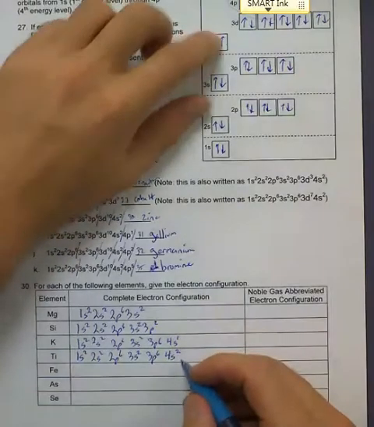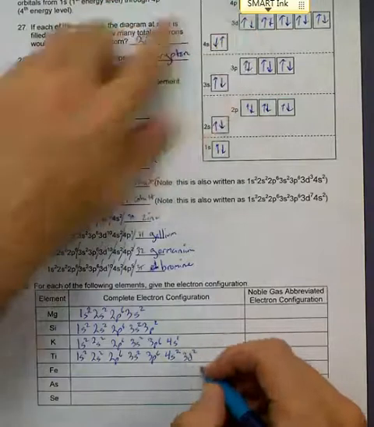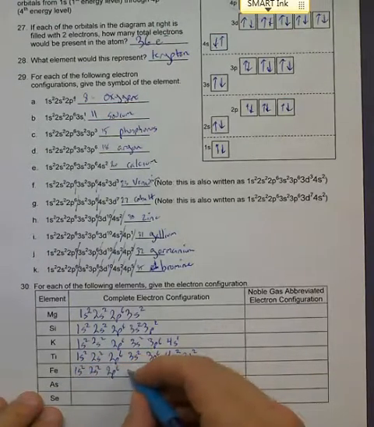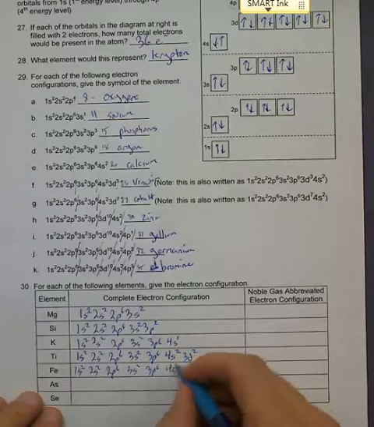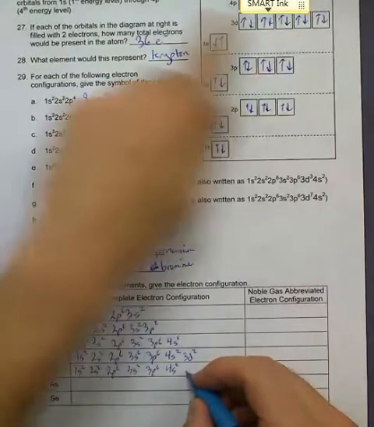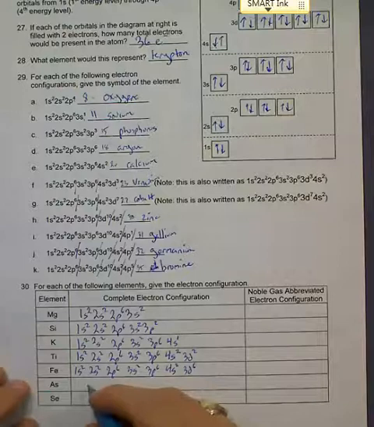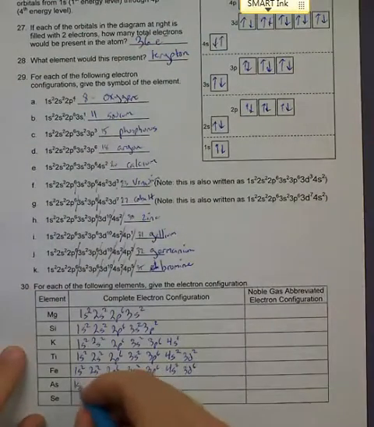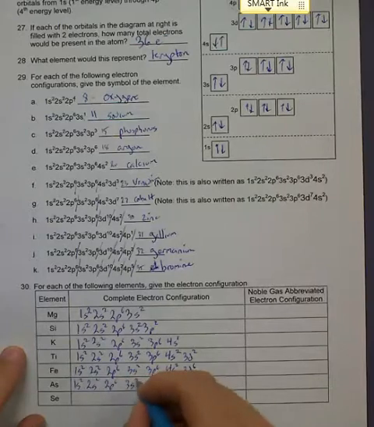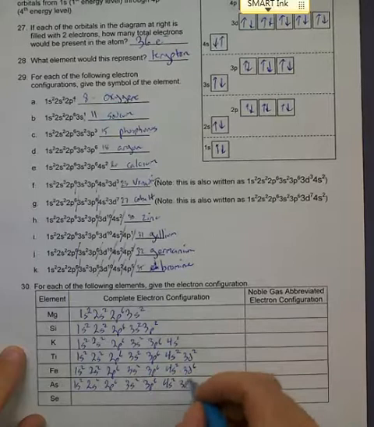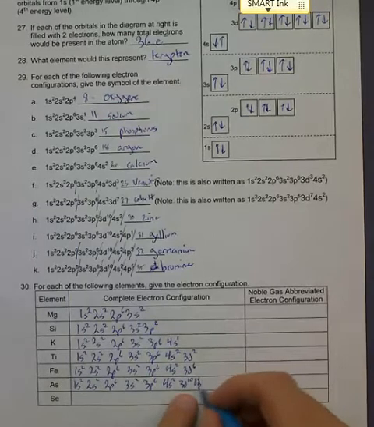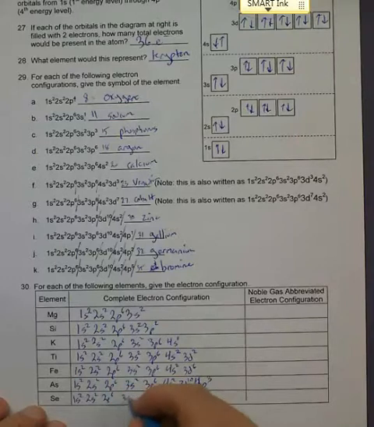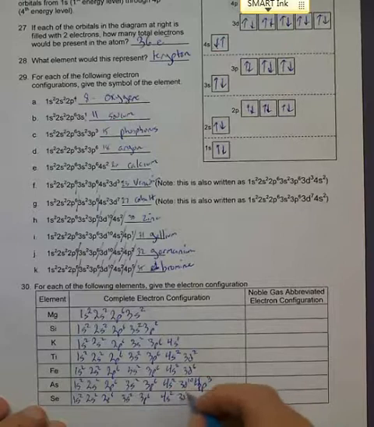Titanium fills up the 4s and then goes into the 3d. Still got 2 more to go, so 3d2. Iron has 26 electrons, so 1s2, 2s2, that's 4, 2p6, that's 10, 3s2, 3p6, that's 18, 4s2, that's 20. Now we need to put in another 6 electrons into the 3d, so 3d6. Arsenic has gone all the way past the 3d and it's now filling up the 4p. Arsenic has 33 electrons, so 1s2, 2s2, 2p6, 3s2, 3p6, 4s2, 3d10, that gets us up to 30 electrons. It's then got room for 4p3. Selenium is right next to it with 34, so 1s2, 2s2, 2p6, 3s2, 3p6, 4s2, 3d10, 4p4.